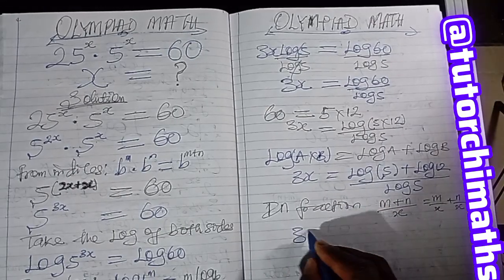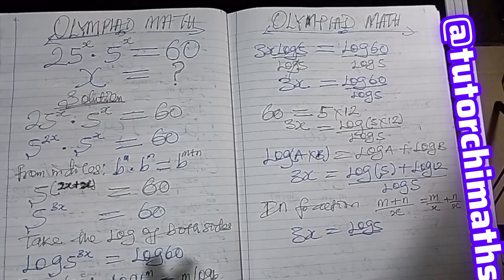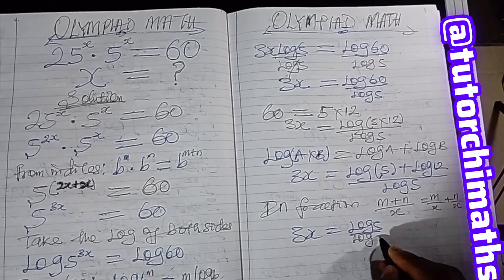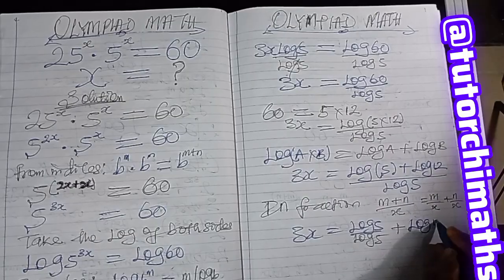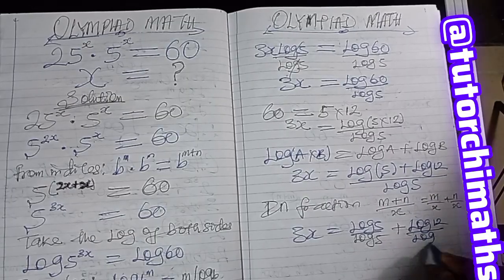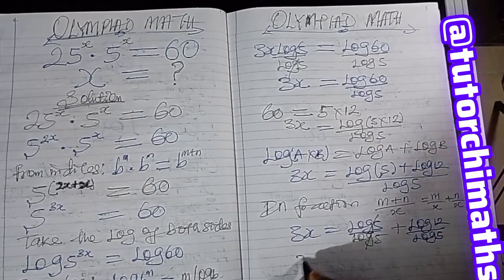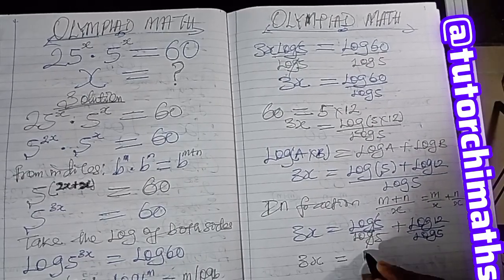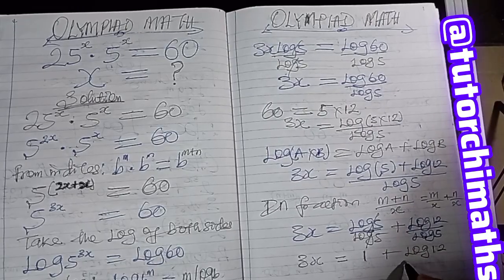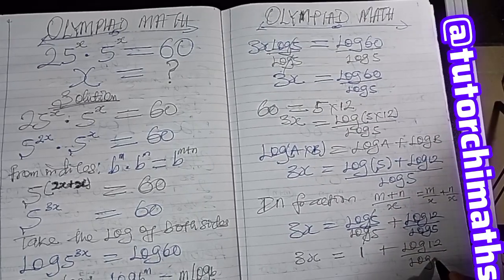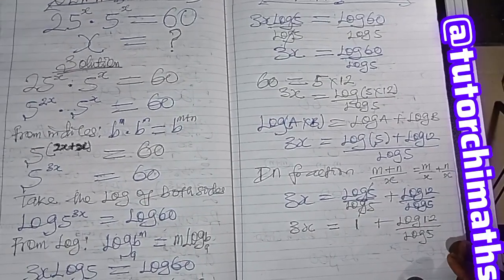We can have 3x is the same as log 5 divided by log 5 plus log 12 divided by log 5. Good. This can now cancel. I will have 3x is equal to 1 plus log 12 divided by log 5.